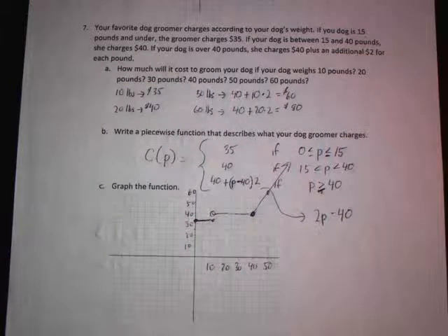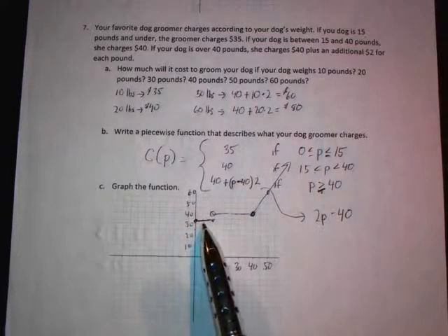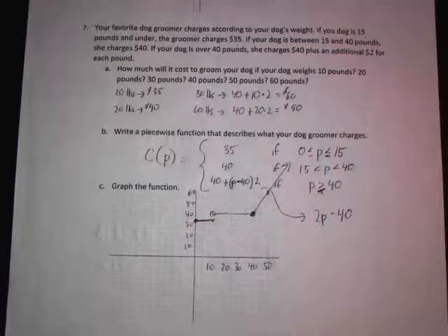It's going to look like so. Okay, so there's a very nice example of a piecewise defined function where, depending on the weight of your dog, you get one of 3 different types of charges.